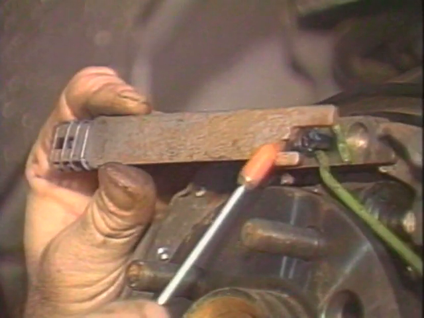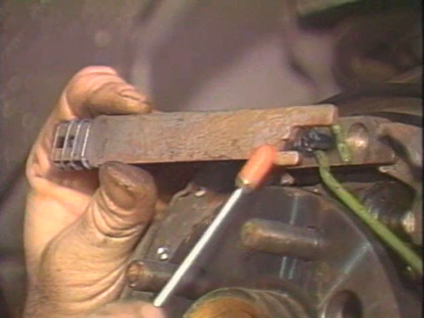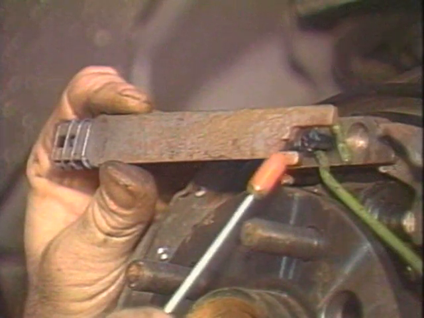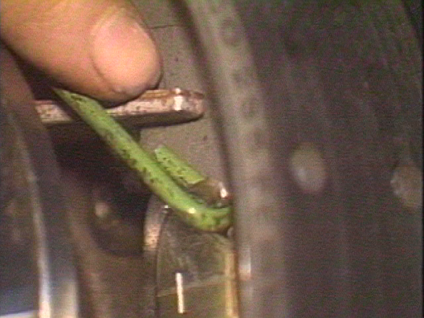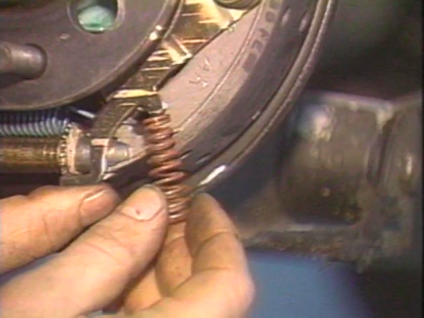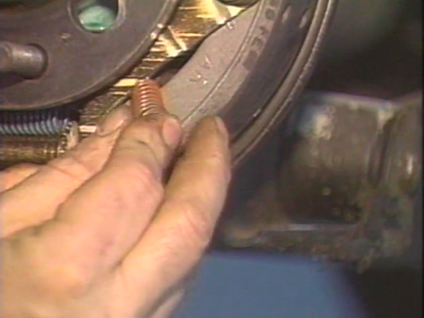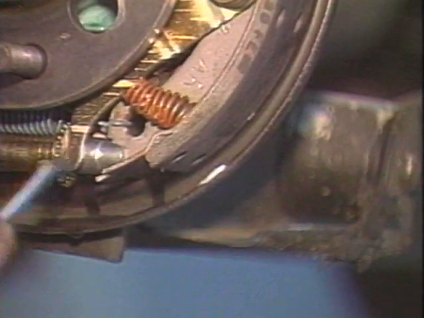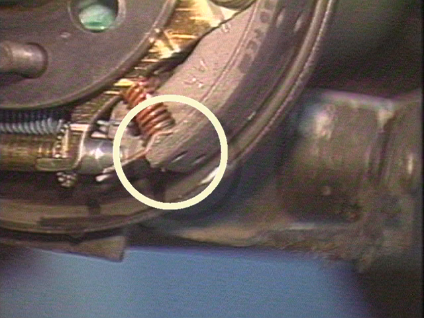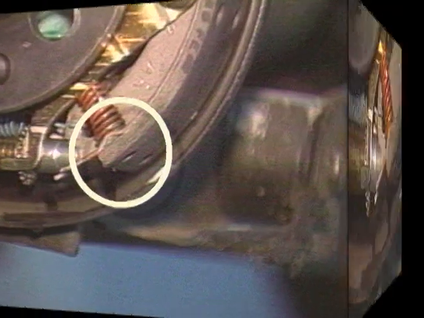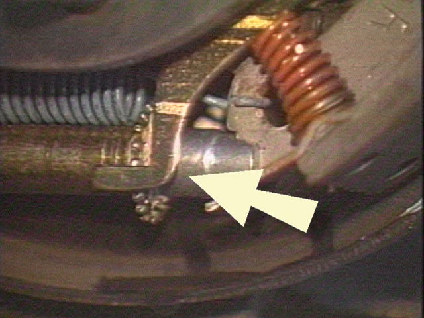If used, slide the strut down into place between the tops of the shoes. Make sure the forks on the ends of the strut slide over the shoes completely. Next, fit the automatic adjuster return spring into place. Force it into position between the lever and the shoes. Make sure the spring fits over the dimple on the shoes so that it won't fly off. Check that the star wheel teeth are touching the adjusting lever.